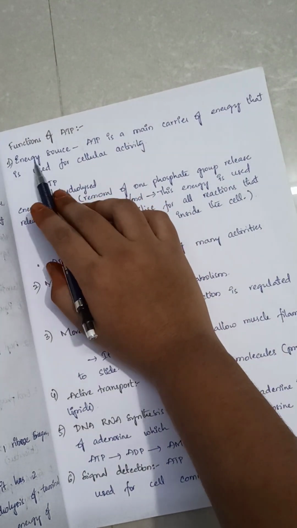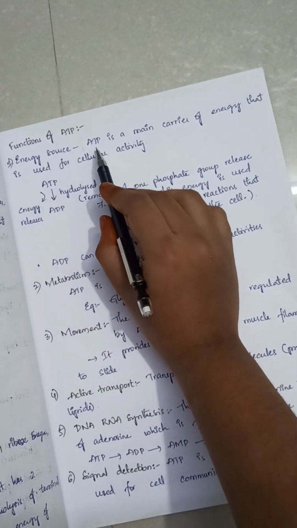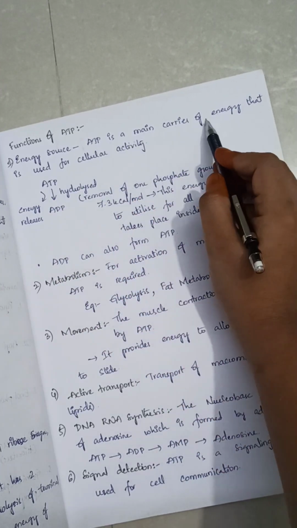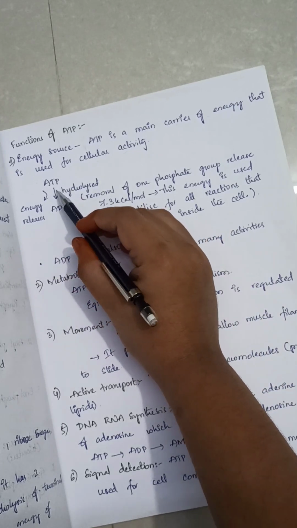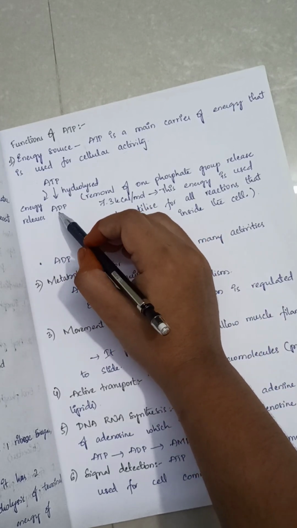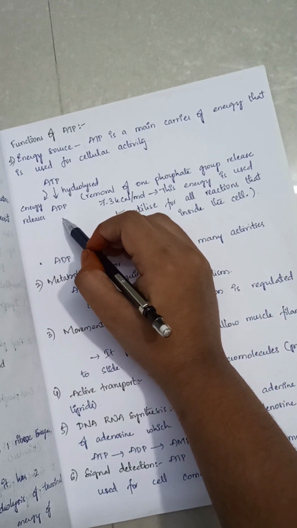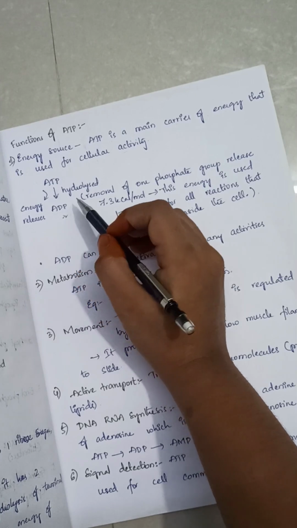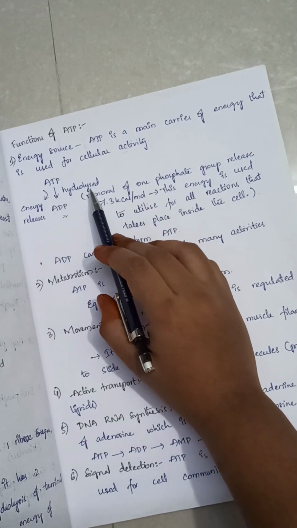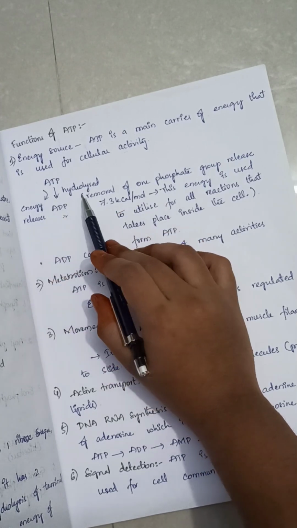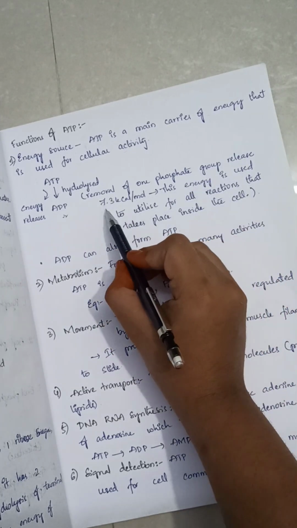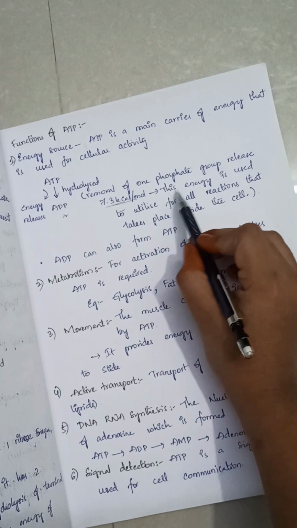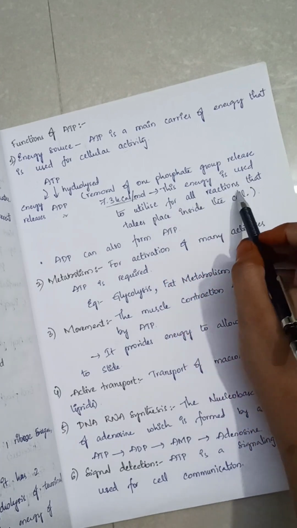This is the main energy source. ATP is the main carrier of energy that is used for cellular activity. ATP can be converted into ADP, adenine diphosphate, that means two phosphates. Then energy is released. Removal of one phosphate group gives 7.3 kilocalories, and this energy is used for all the reactions which take place inside the cell.